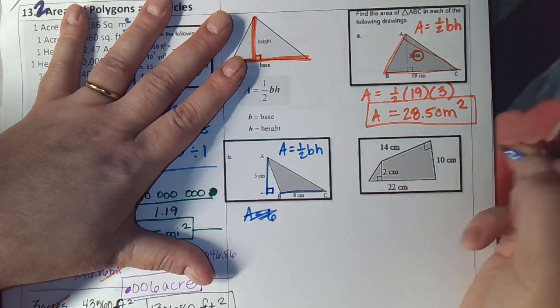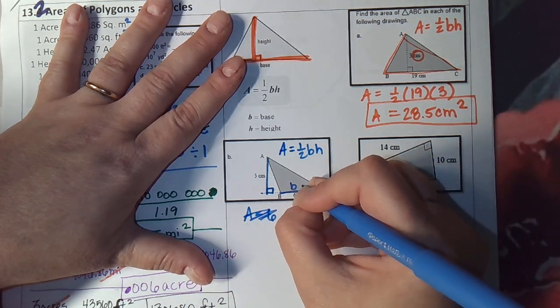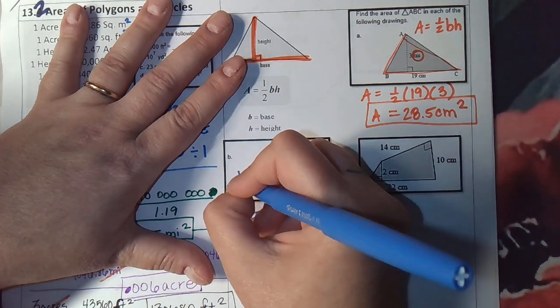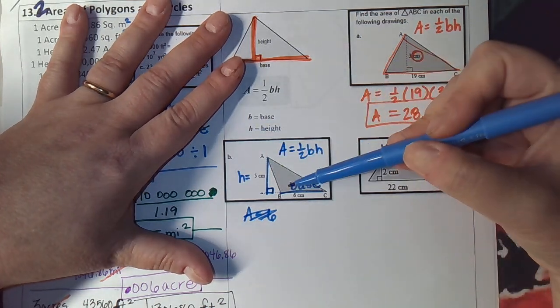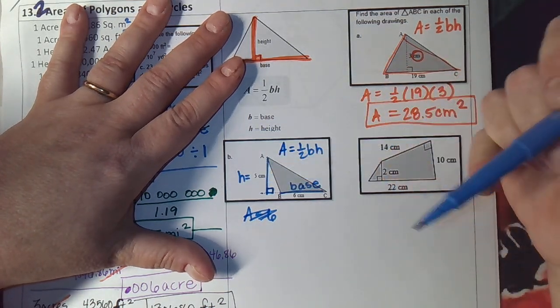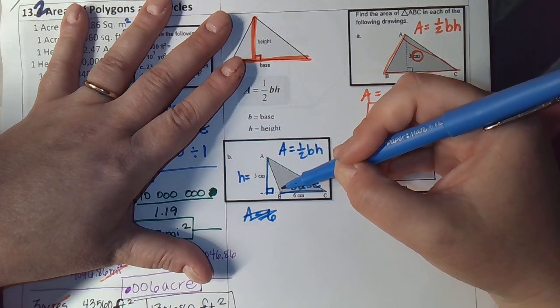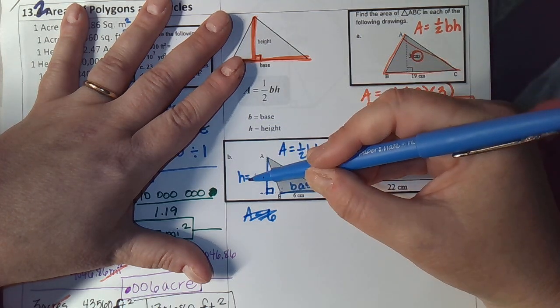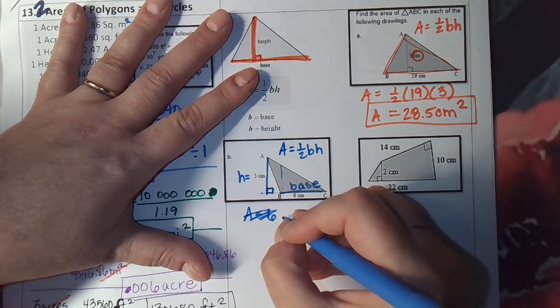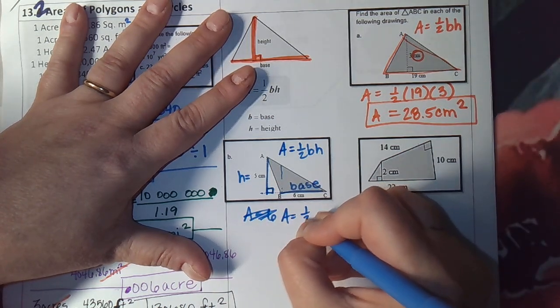Whoops. Our base is still 6. Our height looks a little different, but it's 5. It's just like they took the height here and they kicked it out to the left. Okay, anyway, so our formula is 1/2 base height.